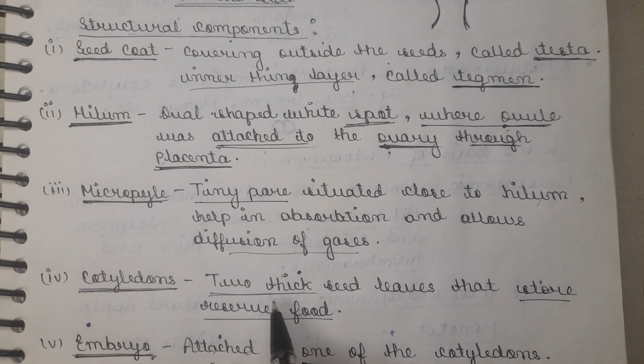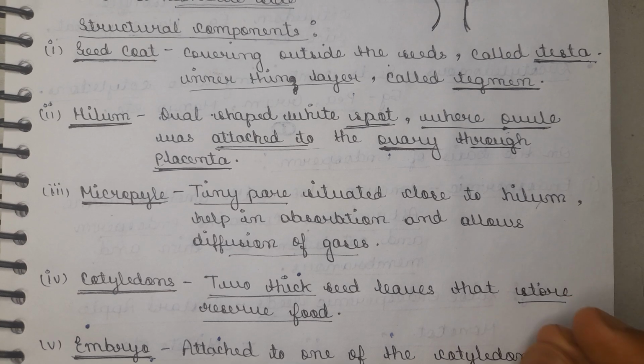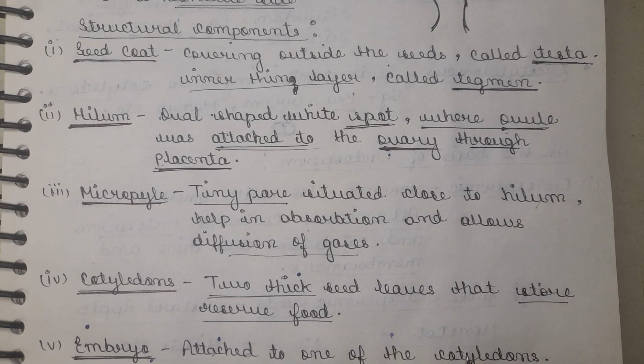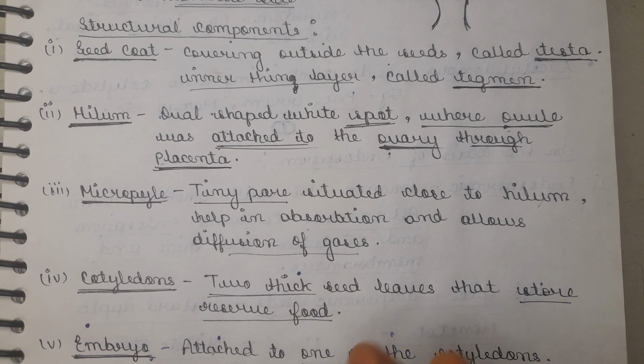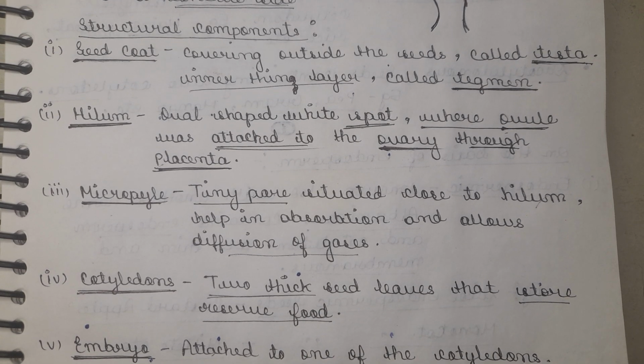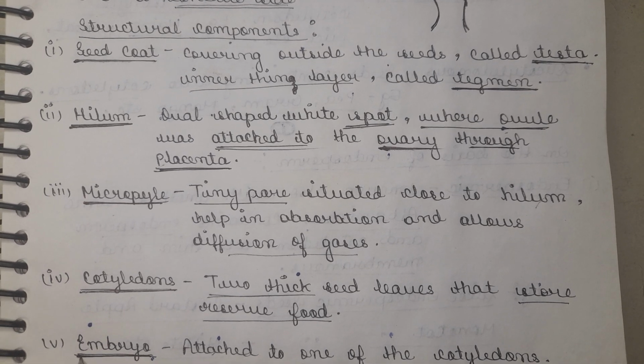These cotyledons are two thick seed leaves that store the reserve food materials for the nourishment and growth of the embryo. As I have already shown in the diagram, there is an embryo which will grow into a shoot region and a root region. So the last part is the embryo.